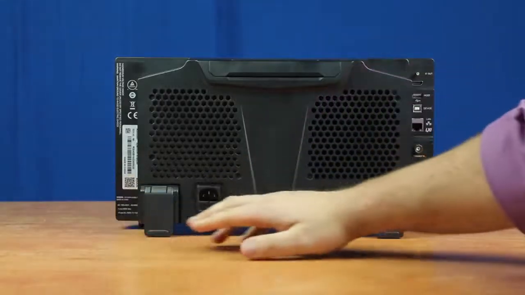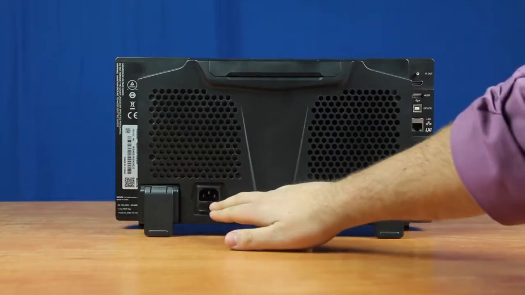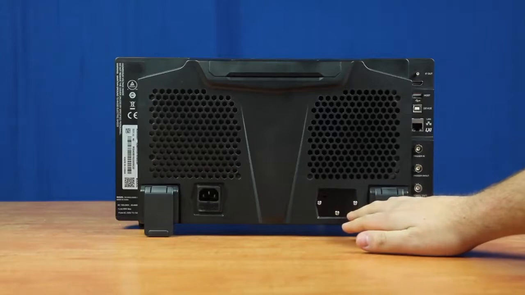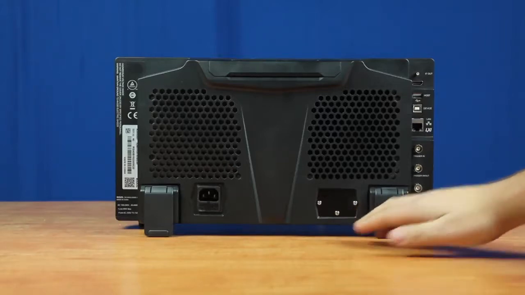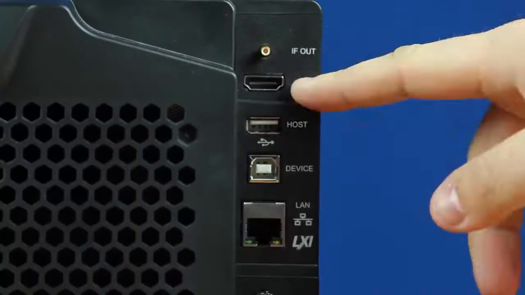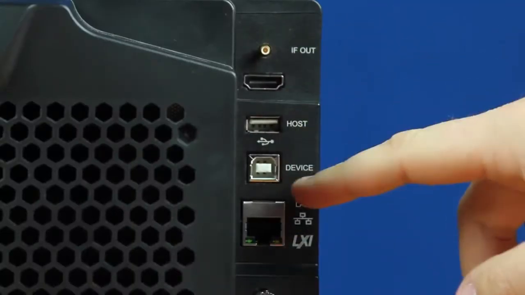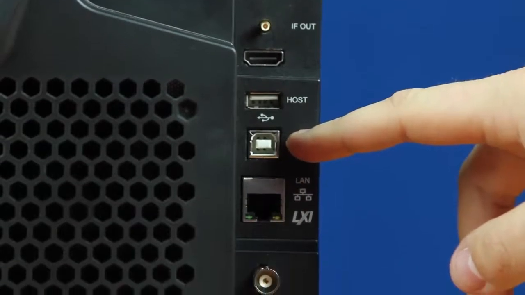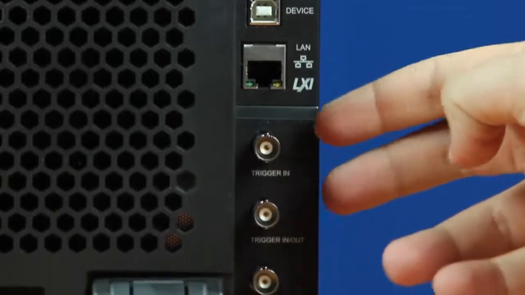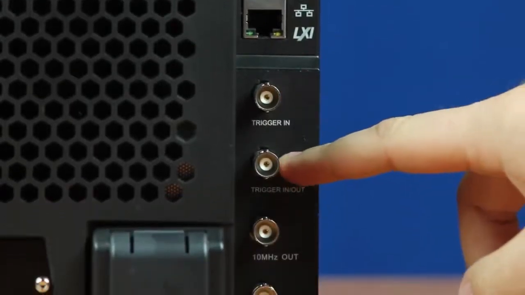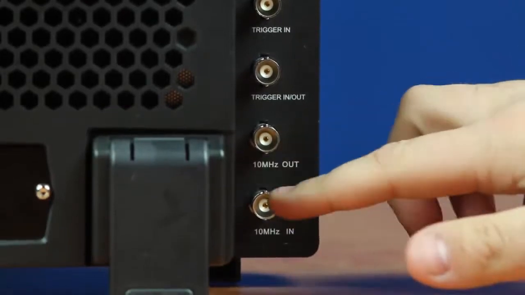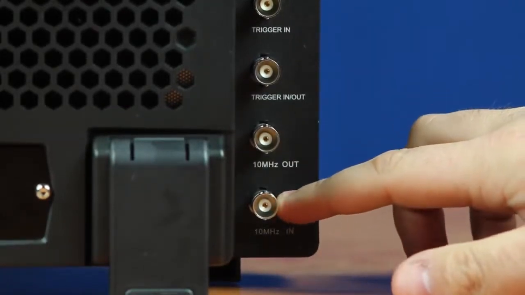On the back of the instrument, we'll find the serial number along with the power port and fuse cover. Then we can find the cover for where you can add an optional higher accuracy clock at any time. And right here we have our IF SMA connector, the HDMI port. Then we've got another USB host along with our USB connector, so you can control the instrument with your computer. Our LAN port, then 2 trigger ins, and this one can also be a trigger out. Our 10 megahertz out, in case you wanted the reference, and then a 10 megahertz in for a laboratory 10 megahertz reference.